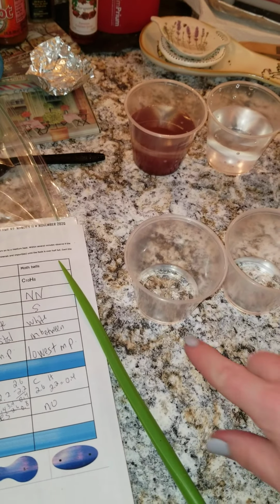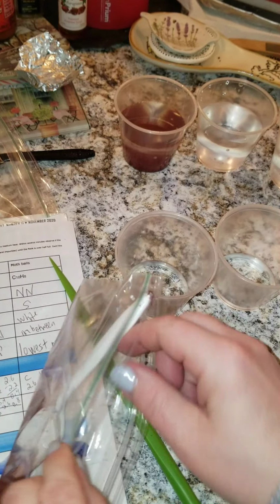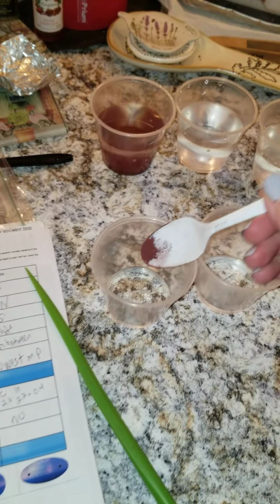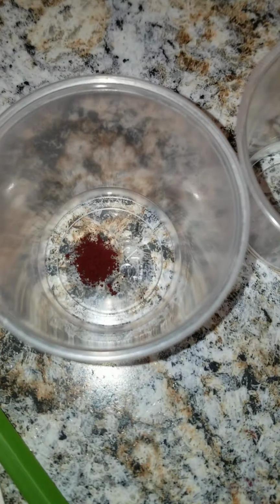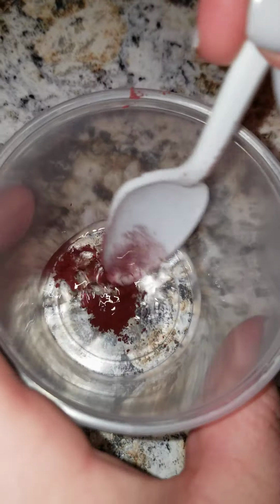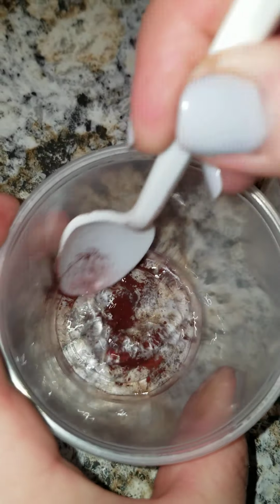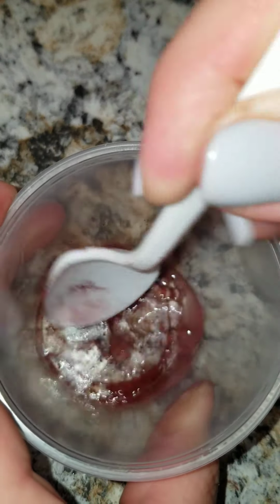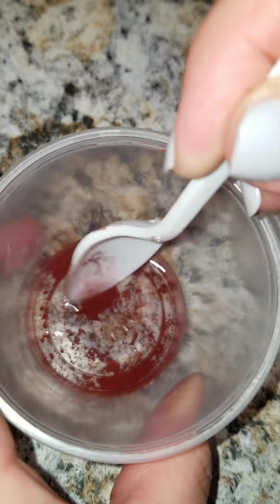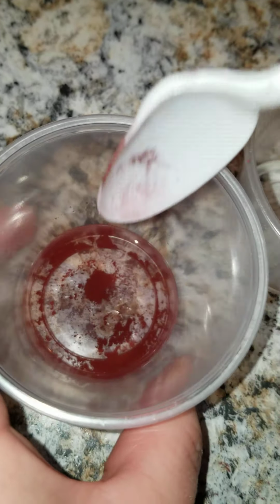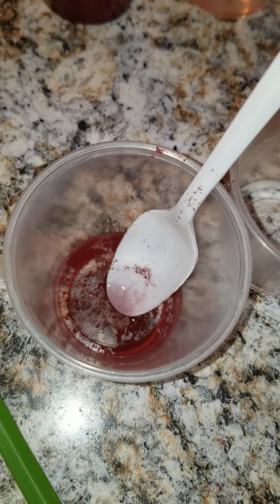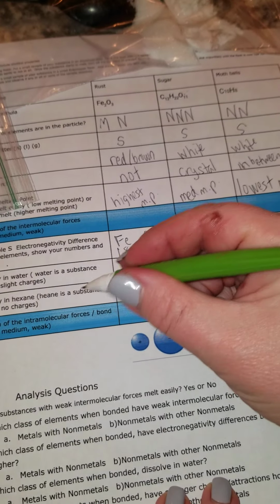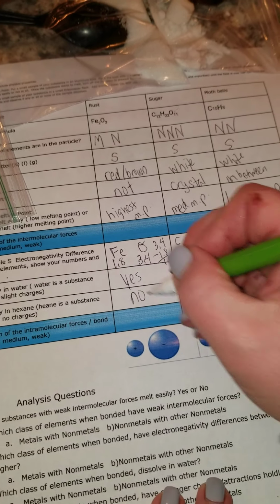So I'm going to add a really small amount since I'm only using a small amount of liquid here. Okay, and this time I'll just use this side. And you can see how it's not spreading out. It's just sort of sitting on the bottom, clumping up. It doesn't want to mix. So that's insoluble. So soluble in hexane? No. Okay. And that's, again, compared to our water.